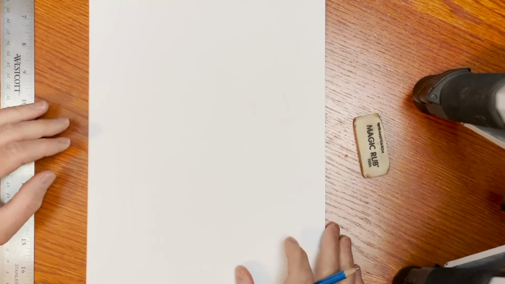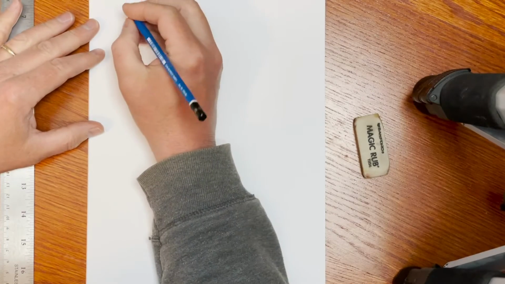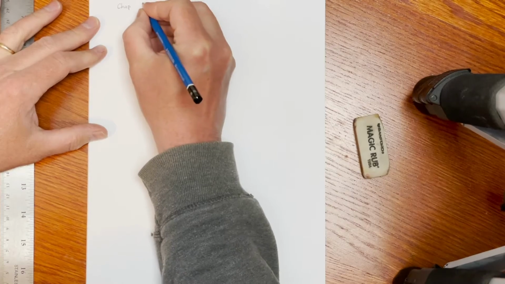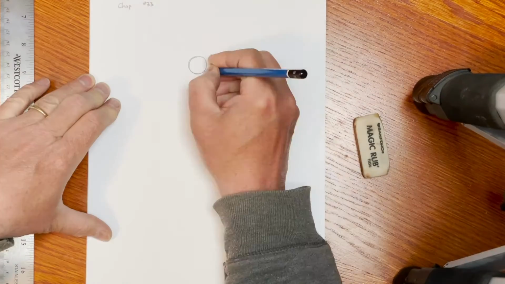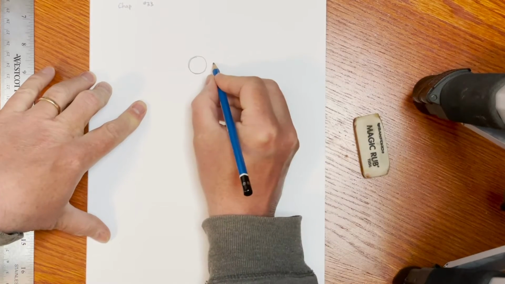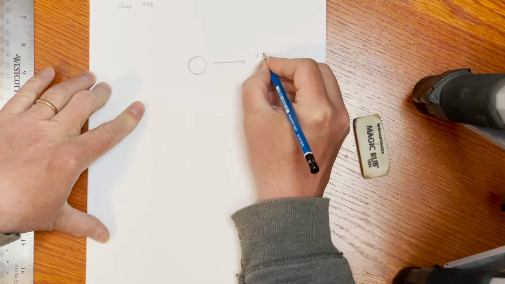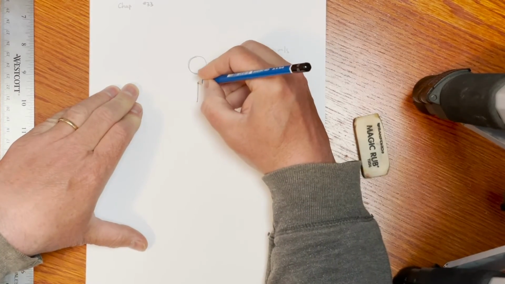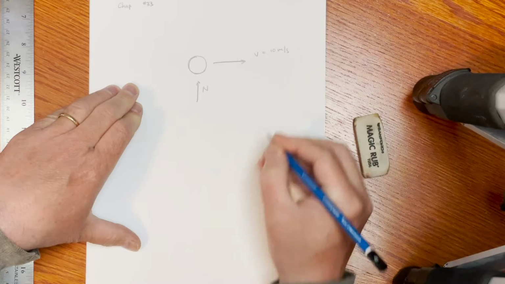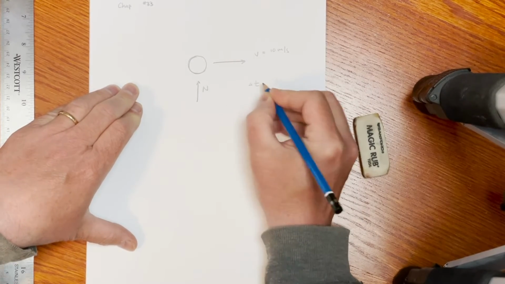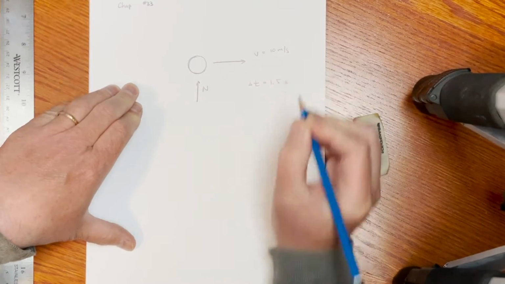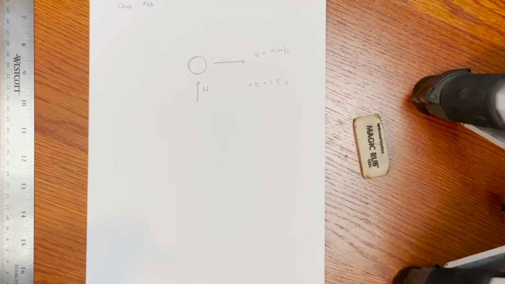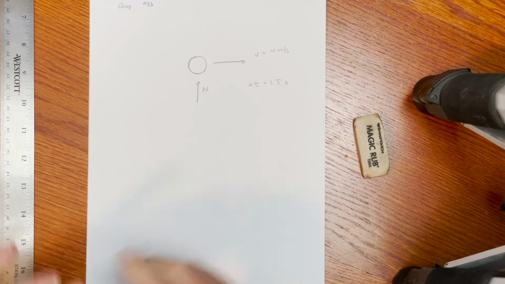So for our first example, we're going to look at Chapter 9, and we're going to look at problem number 33. Okay, so we have a little hockey puck here that is going along a frictionless surface at, let's say, 10 meters per second. And then we apply a 5 Newton force in this direction for a period of time of 1.5 seconds. And then the question is asking, what are the final components of the velocity as we do this?